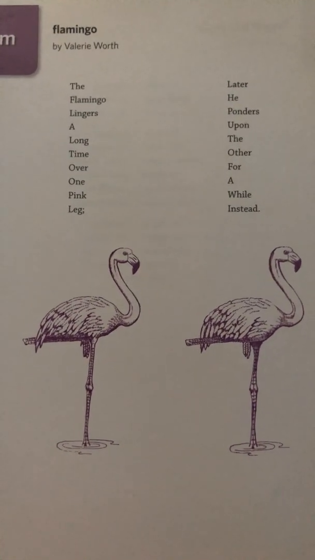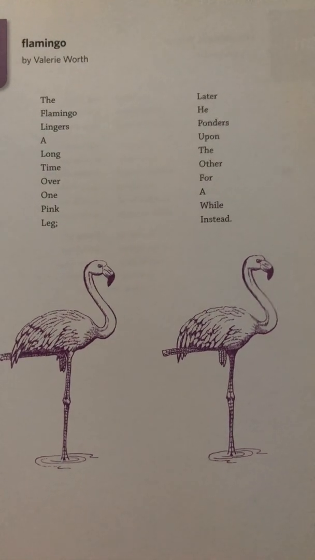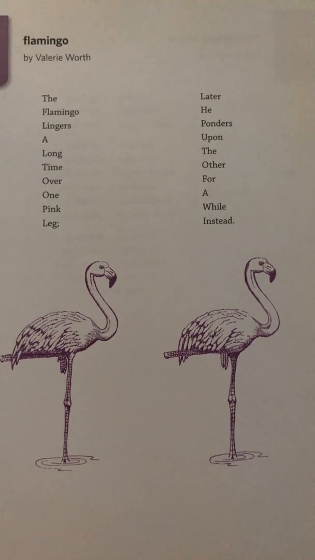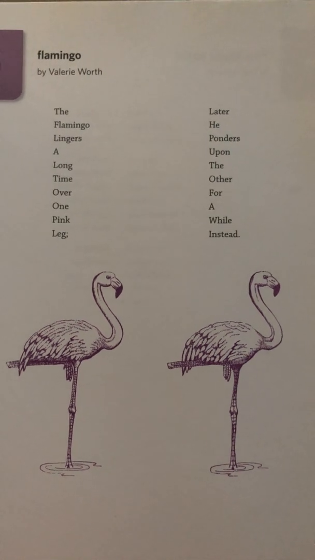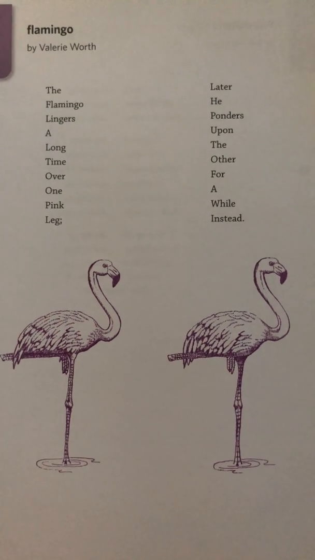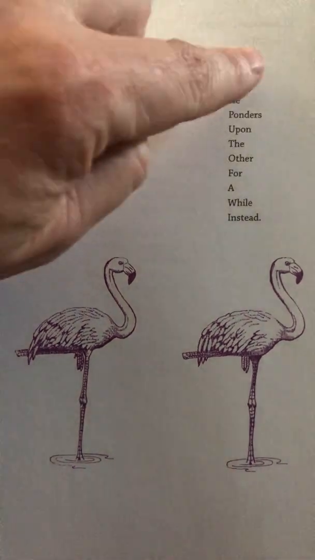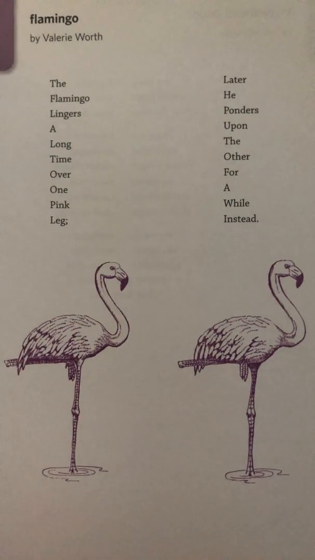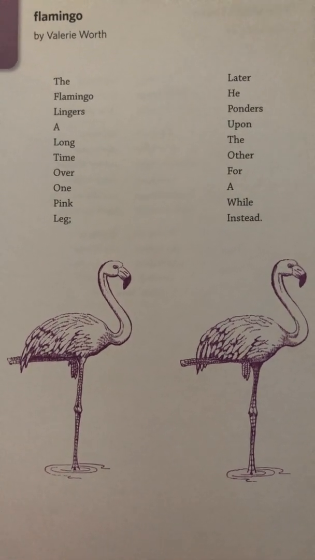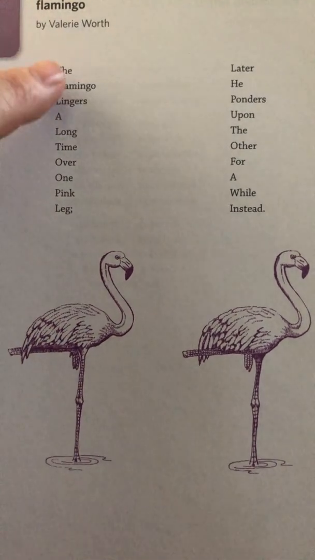What do you notice about the shape of this poem? Well, when I'm looking at the flamingo, I notice that each stanza, I guess you could call this left one a stanza and this a second stanza, I notice that they're each one word. Each line is one word. And did you notice that it looks like a flamingo's leg?